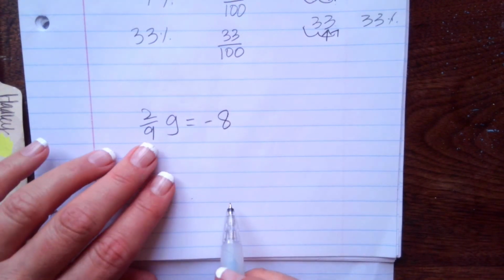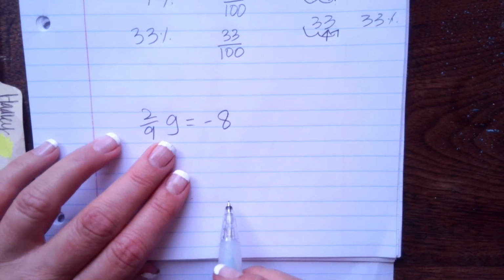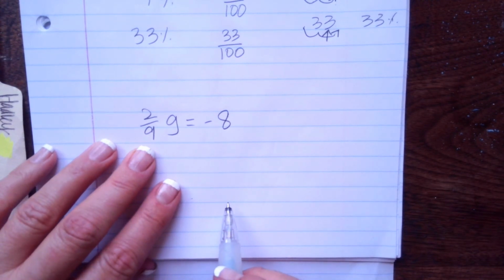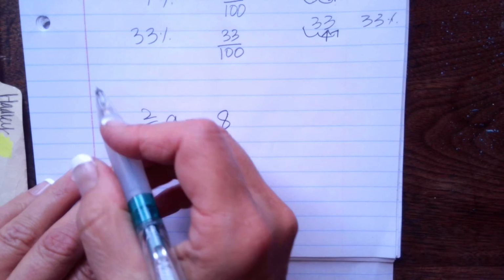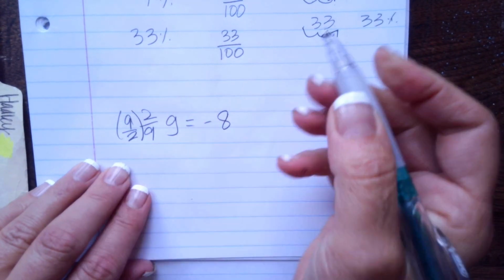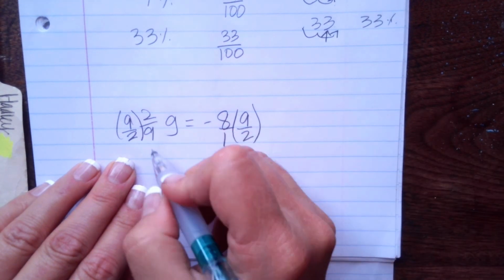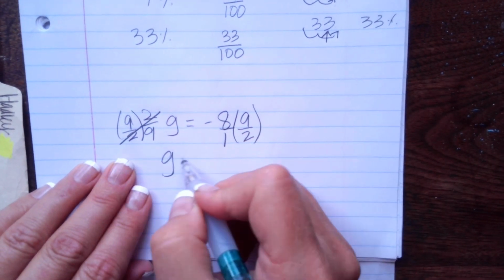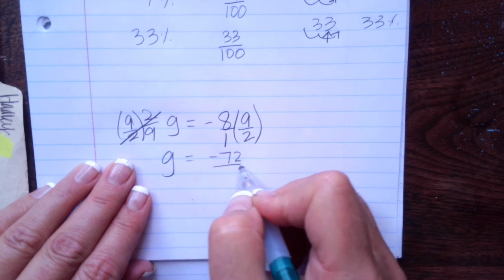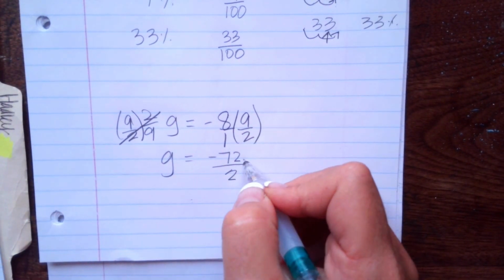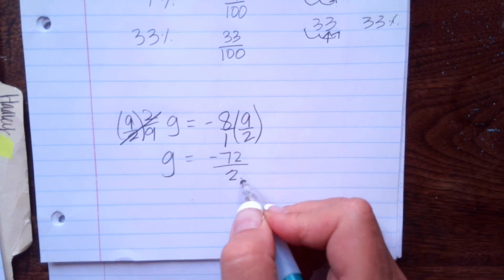So 2/9 G equals -8. Whenever you have a fraction with a letter, you use the reciprocal to clear it. So if it's 2/9, you multiply it by 9 halves, and then whatever you do on one side, you do on the other. This cancels each other out. G equals -72 over 2, because -8 times 9 is 72. 2 times 1 is 2.